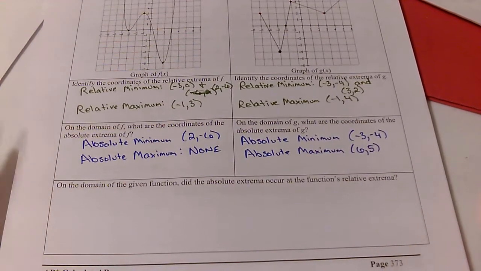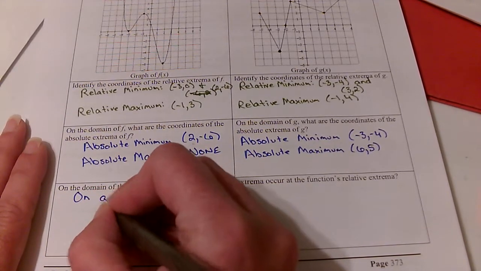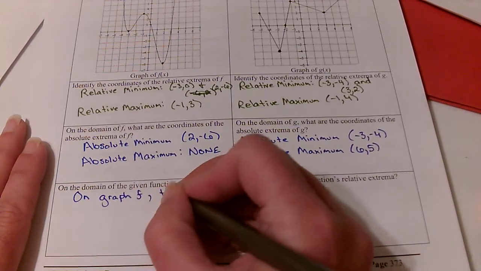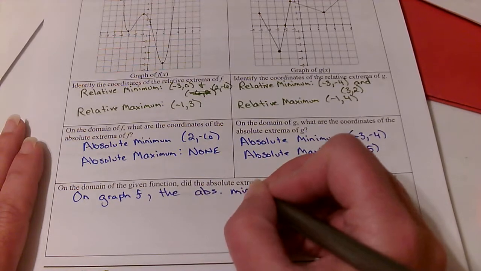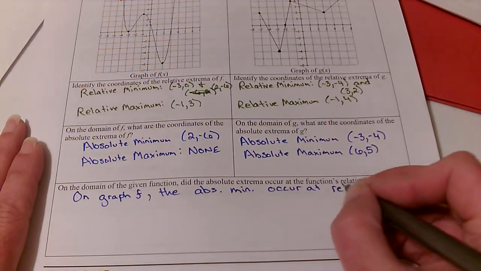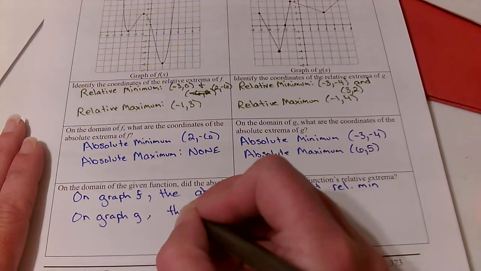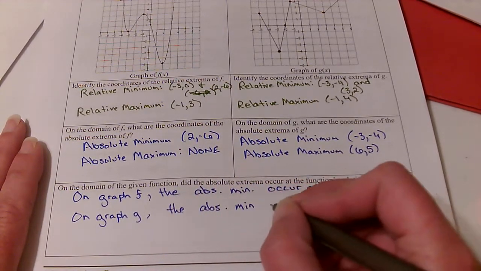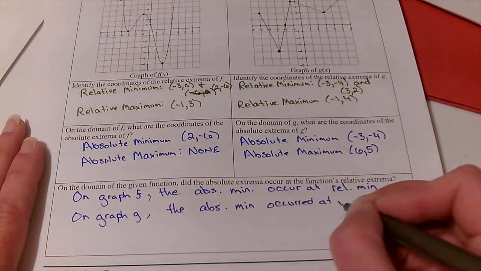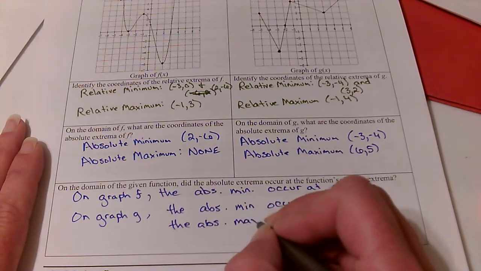So where do the absolute extrema occur? Is it always at a relative extrema? On graph F, the absolute min did occur at a relative min. And on graph G, the absolute min occurred at a relative min, but the absolute max did not.